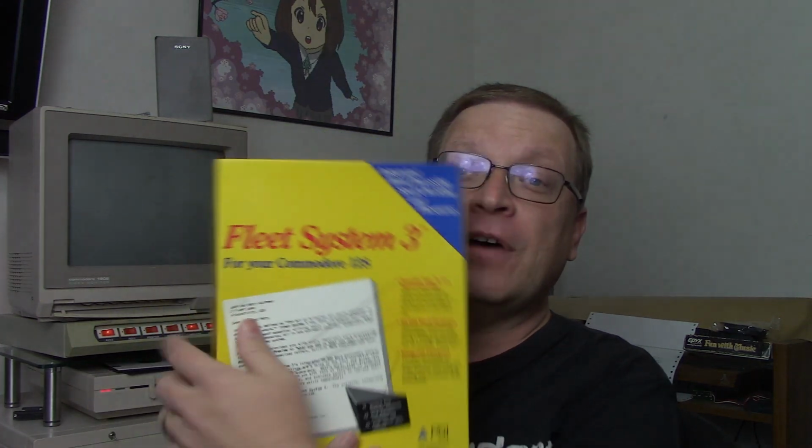No productivity software presentation would be worth anything if you didn't talk about word processing. I found a copy of Fleet System 3 for the Commodore 128. This supports either 128 column or 132 column mode, which just scrolls the screen, which is pretty cool. The other cool thing about this word processor, besides having all the standard word processing features, is this has a 90,000 word dictionary that actually works pretty good.